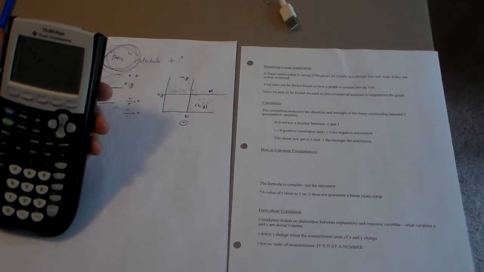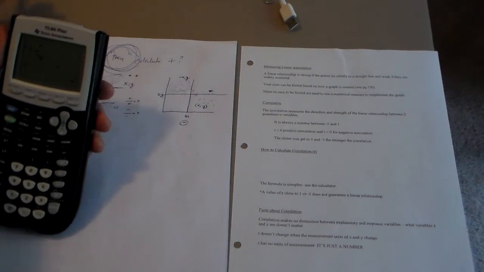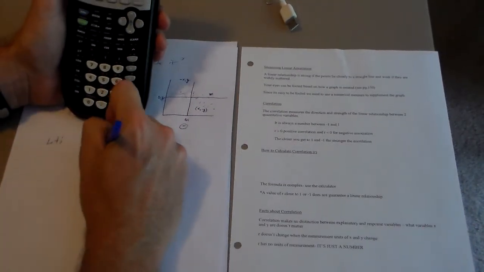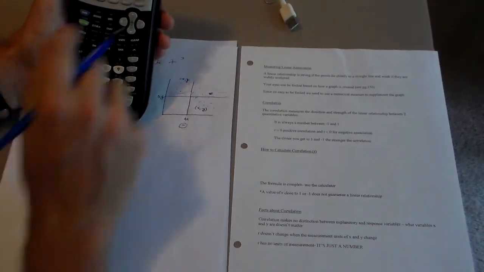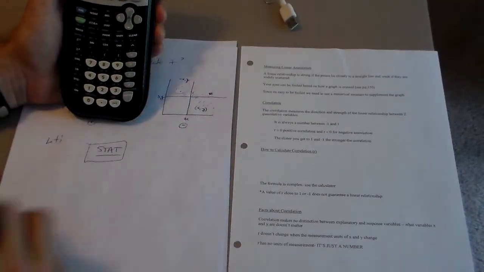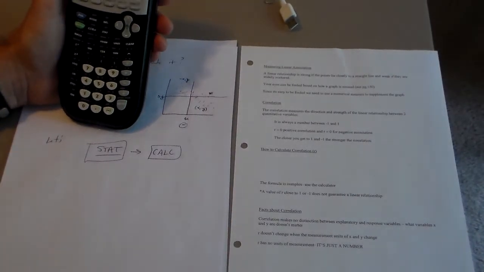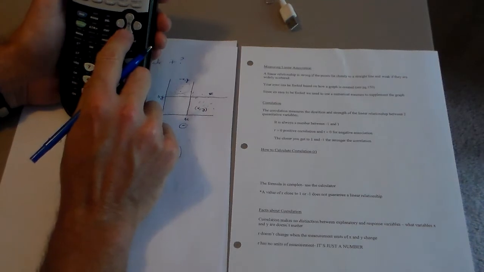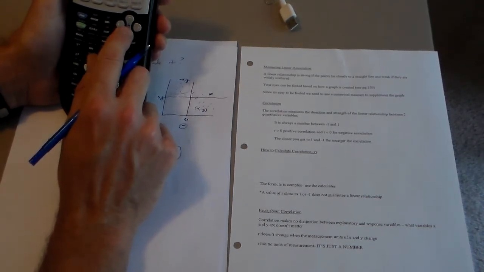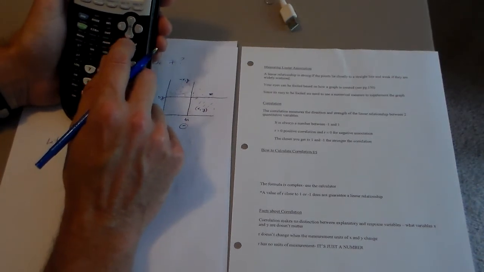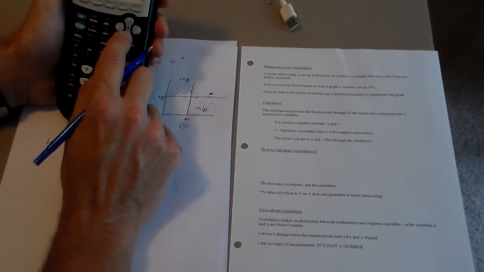Now, let's say I wanted to find out what R was. So this is what we're going to do. You're going to hit your stat button and put this in your notes so you have it when you need it. Hit your stat button, arrow to calc. We could do 2 variable statistics if we want to find the mean, the median, mode, but I don't want to do that. I have to do what's called linear regression, and I'm going to go down to number 4.